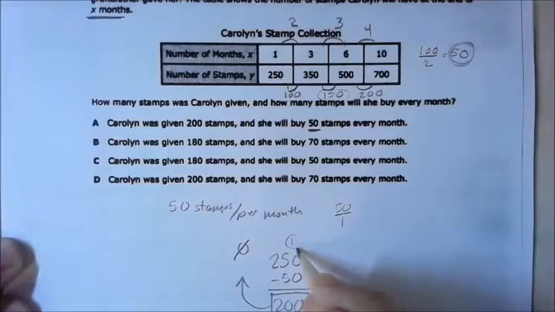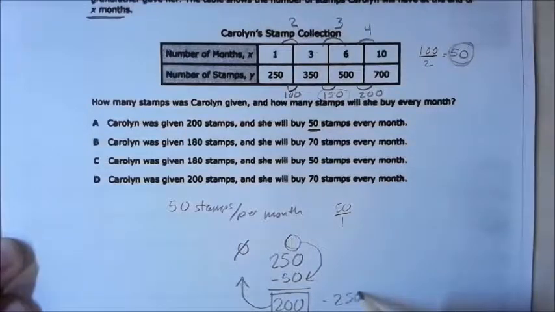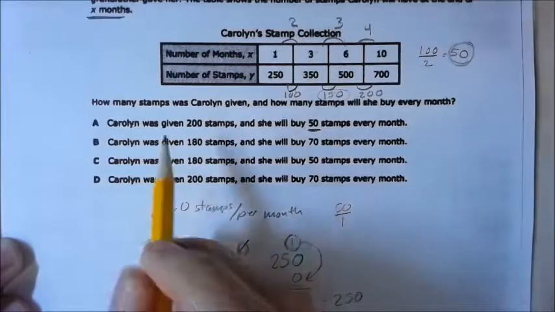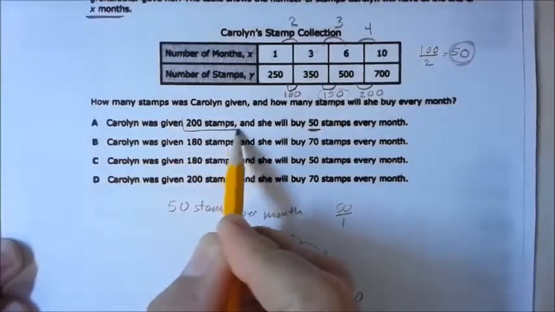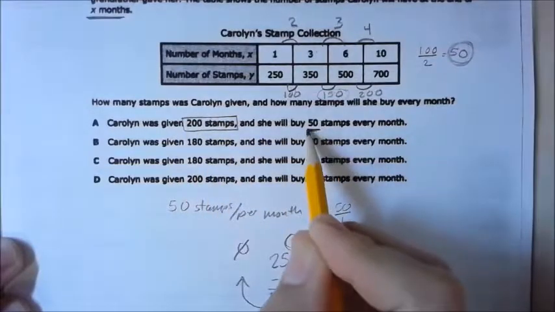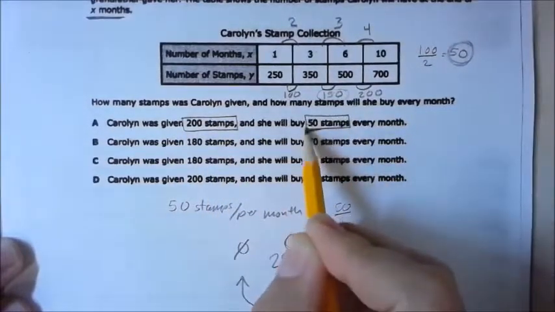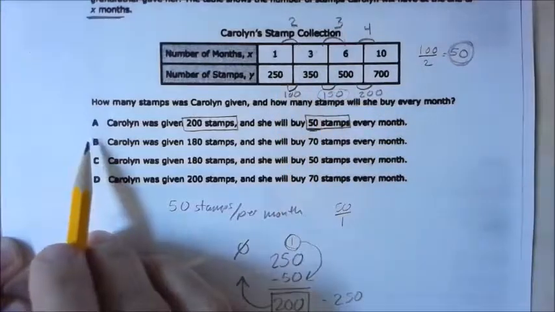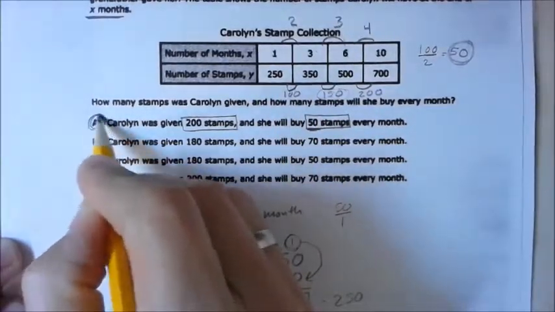Then after 1 month occurred, we added 50 to give us 250. So we added this 50. I just subtracted it to try to figure out what our starting point was. So she was given 200 stamps. That is a true statement. And then she'll buy 50 stamps every month. That is a true statement, because we found that on month 1, she had 250. So we can say this is definitely the correct answer.